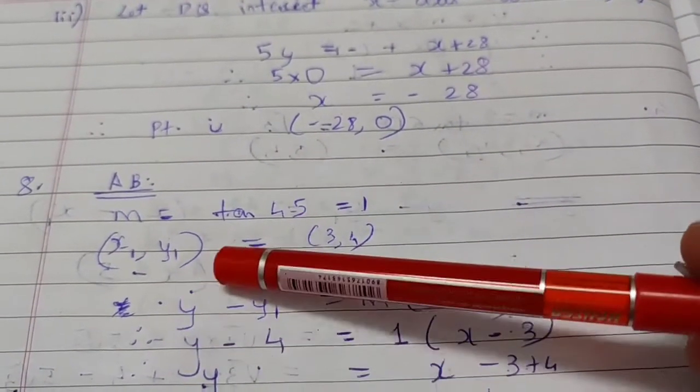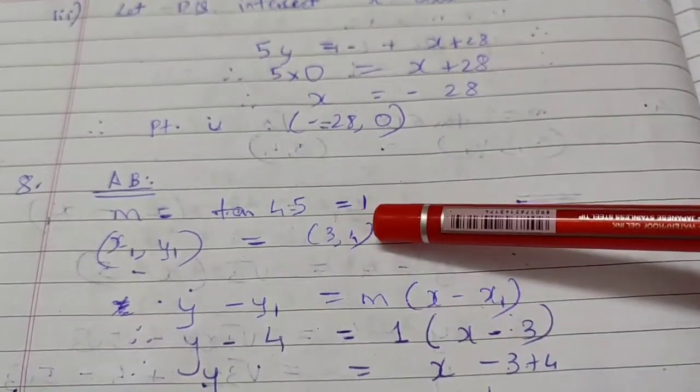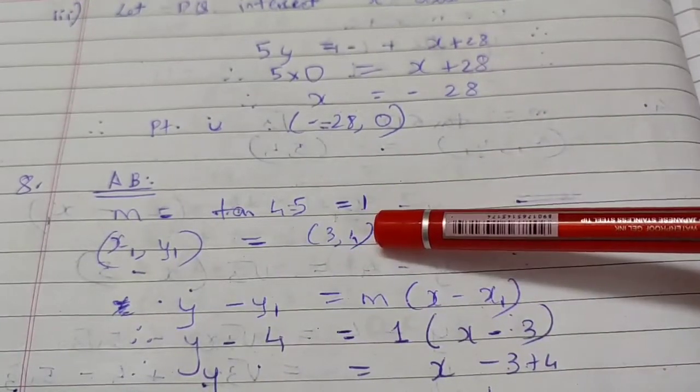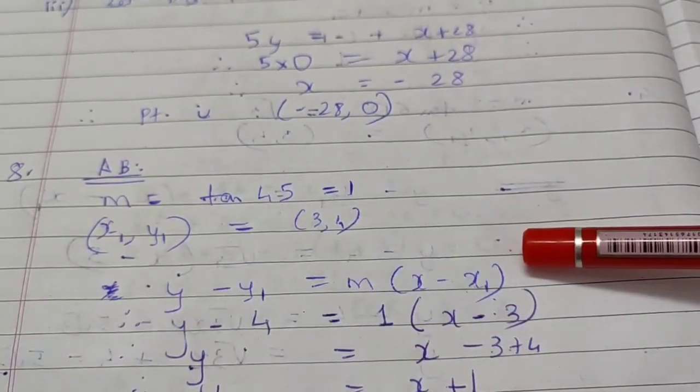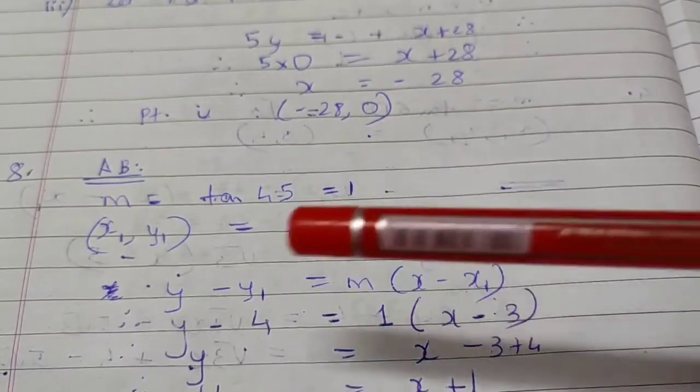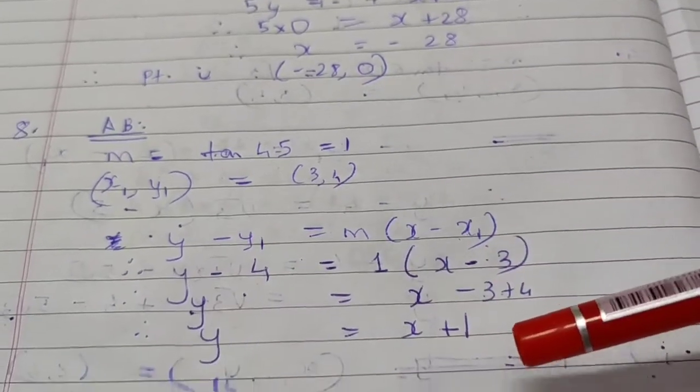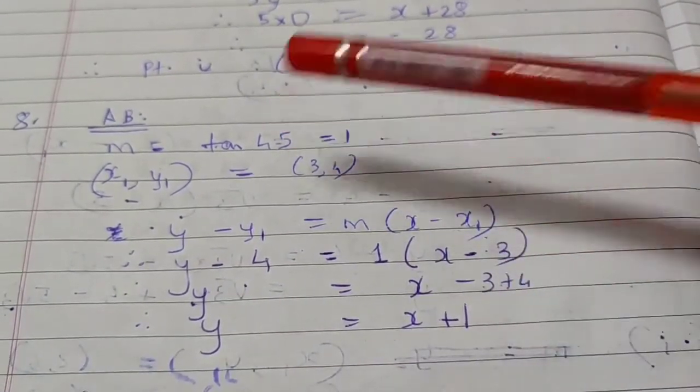And x1 comma y1, I'm writing the data, 3 comma 4. That's a good habit, to write the data first. Slope point form, this is the form. Substitute m, x1, y1 and get the equation of AB.